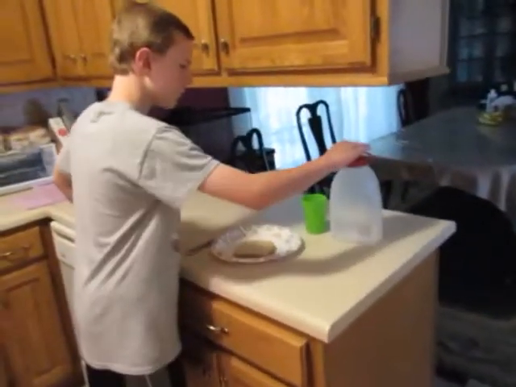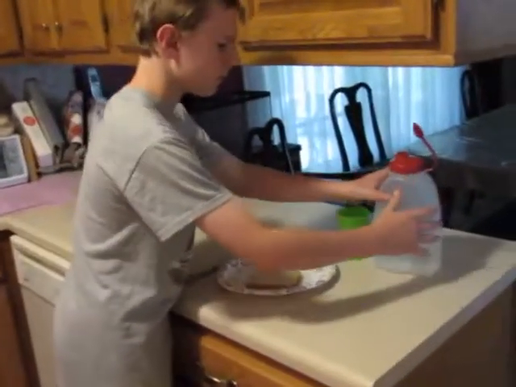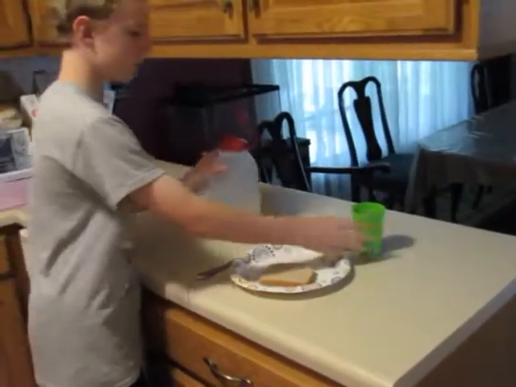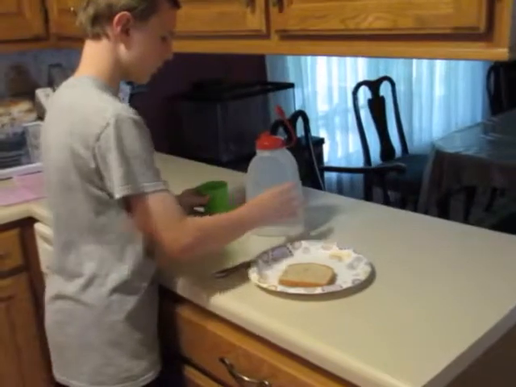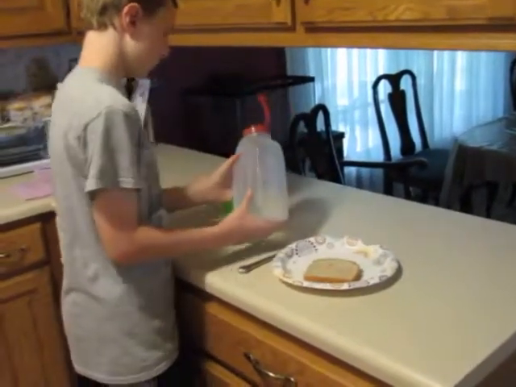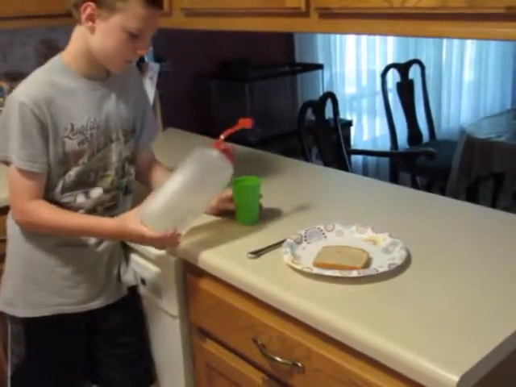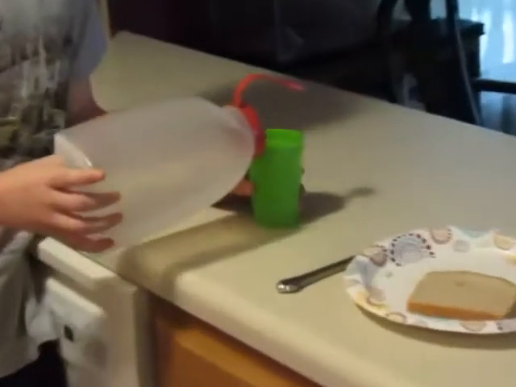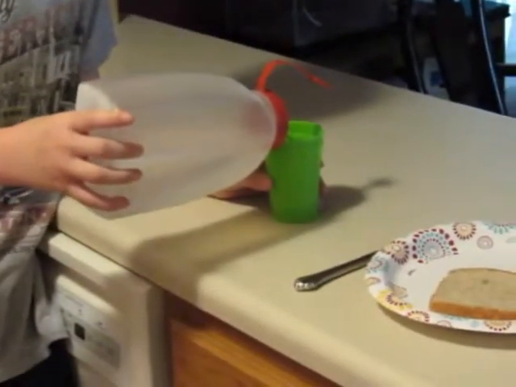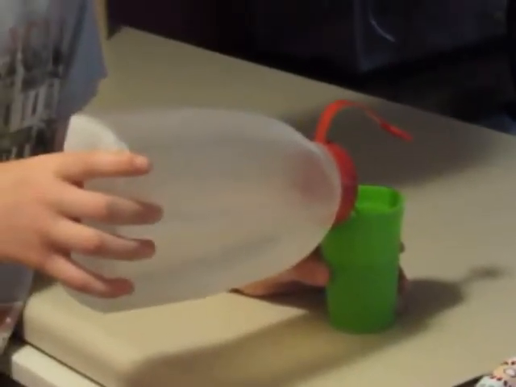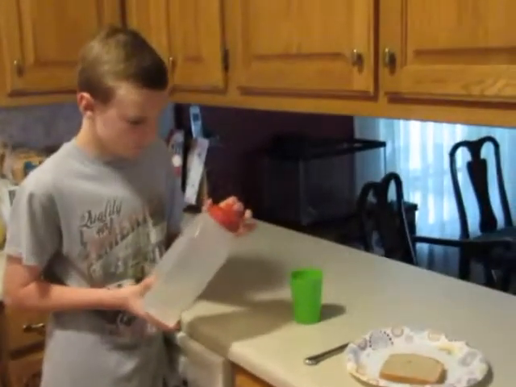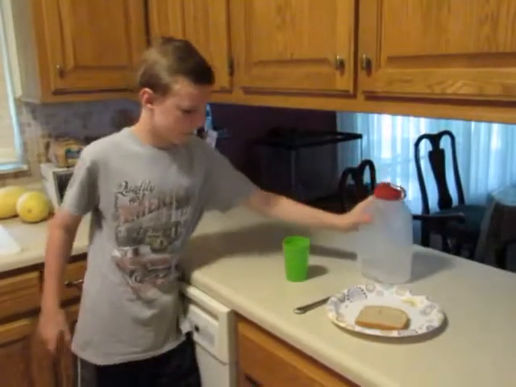And while he's doing that, you would notice, does he pick up the pitcher? Can he open the top? How well does he pour? Is he stable and steady? Does he spill? You would be rating all of this. Is the glass filled correctly? Is it overfilled? And each one of these would be assessed.